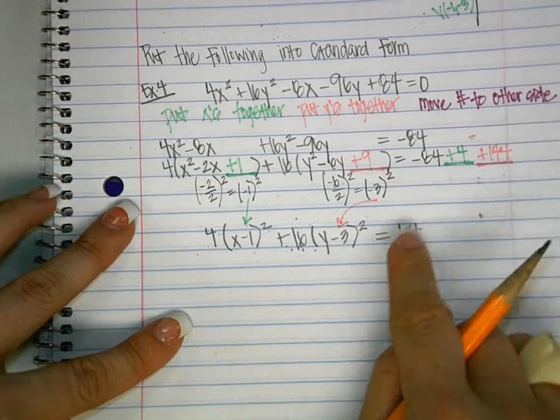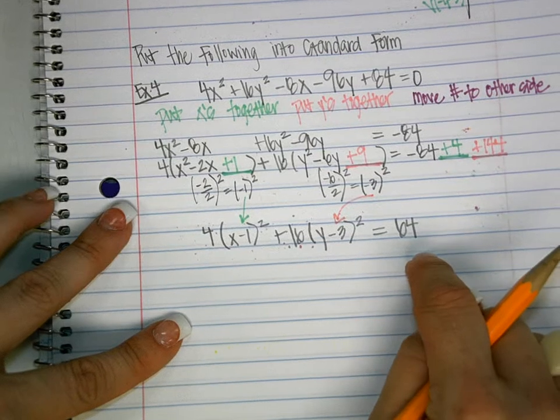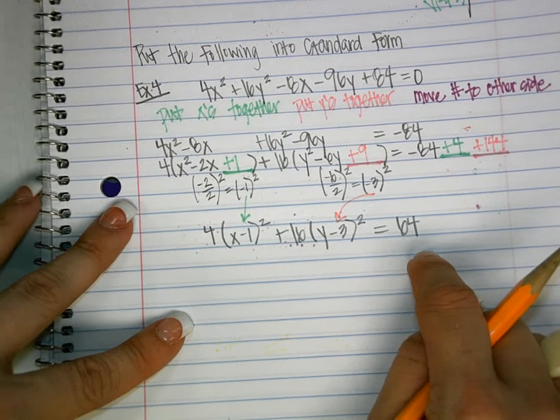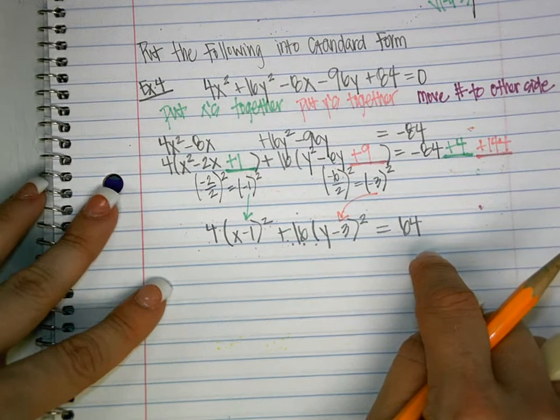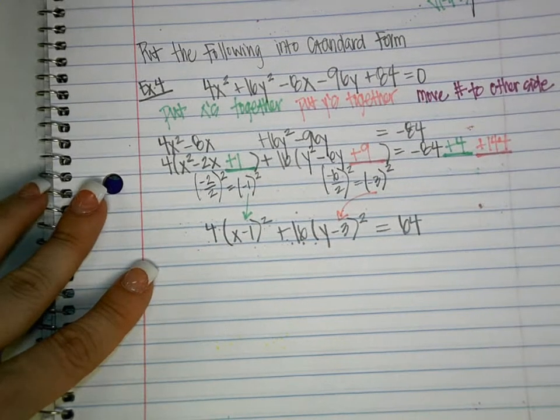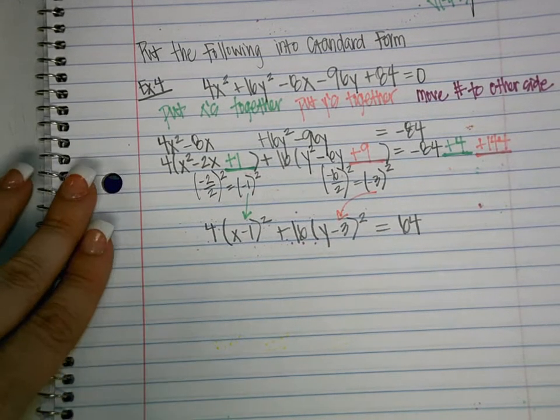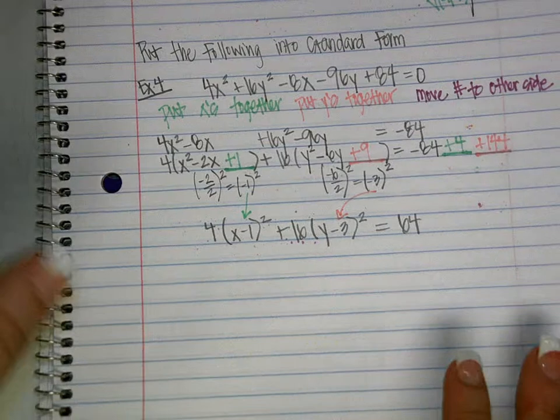If you get a negative number on the right side, you made a mistake, okay? If you still can't figure out where your mistake was, let me know because I might have made a typo somewhere. Okay, I'm trying to minimize those, but every once in a while there's a mistake. Now what should I do?